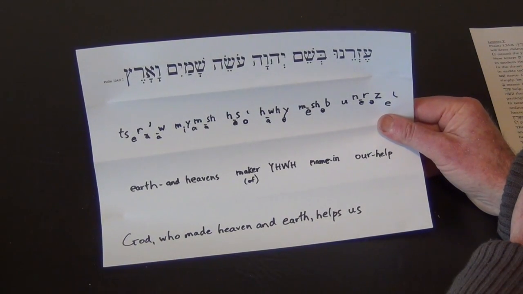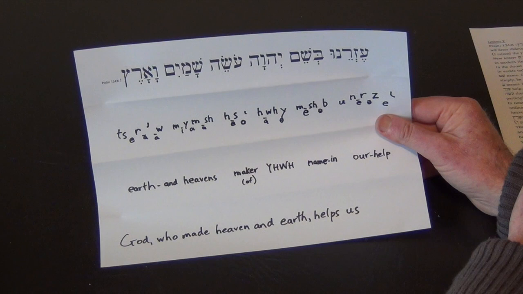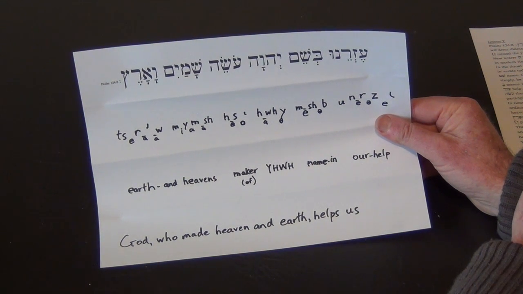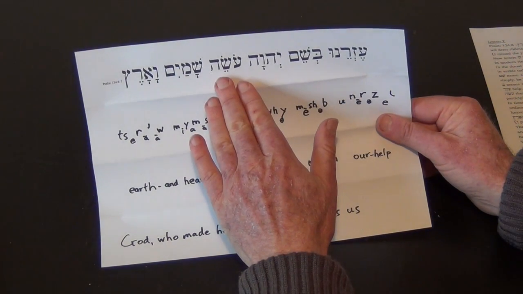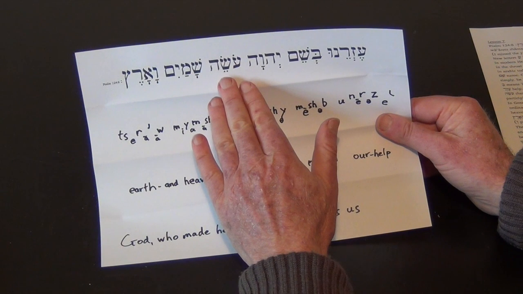Now there's an interesting comparison here with Genesis 1:1, which we did a few lessons ago. In Genesis 1:1 we had the special word bara, create, but here we just have the word make, and this is the ordinary word for make or do.